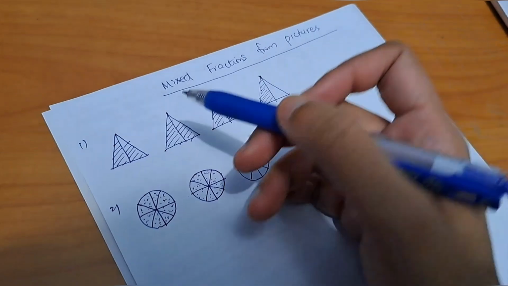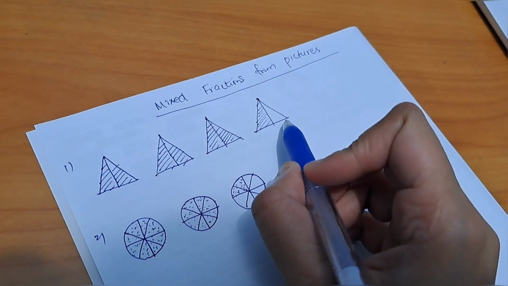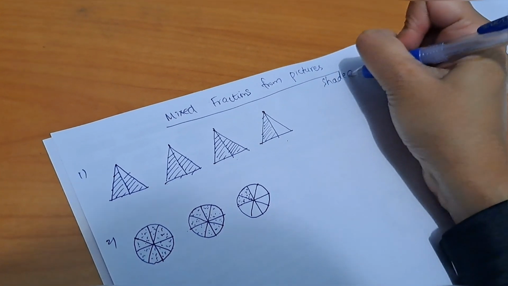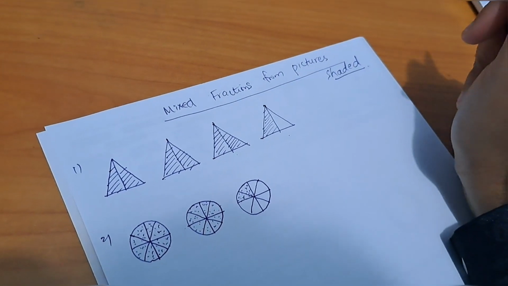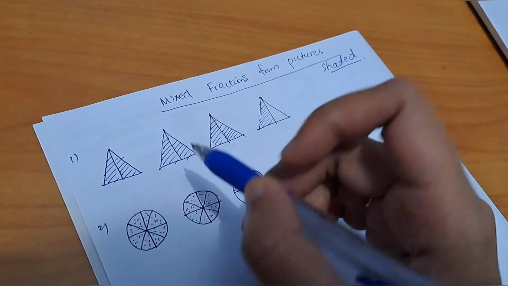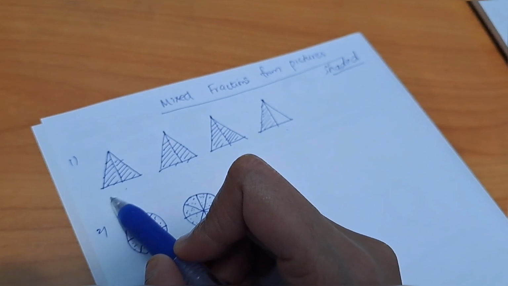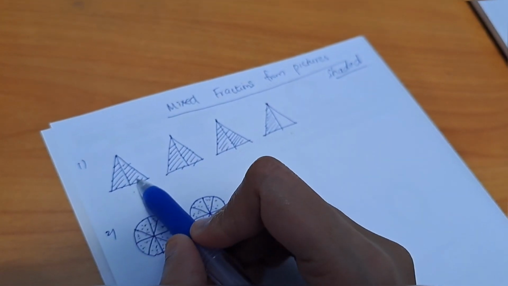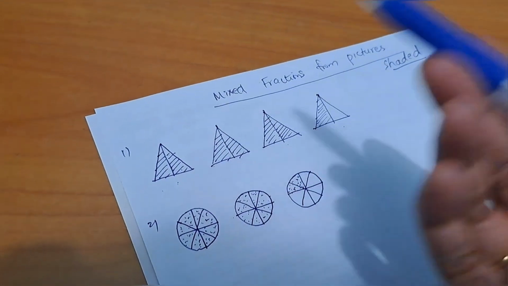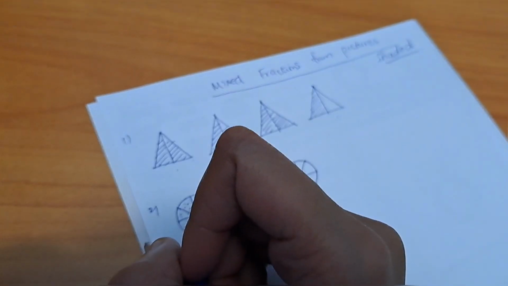Let's start solving. Count the number of shapes that you are given first. 1, 2, 3 and 4. But we have to consider only the shaded portion, as it is mentioned in the question. So how many parts are shaded? If I consider this triangle, the entire triangle is shaded, isn't it? Each triangle is divided into two parts, but if you can see, both the parts are shaded. That means the whole triangle is shaded.